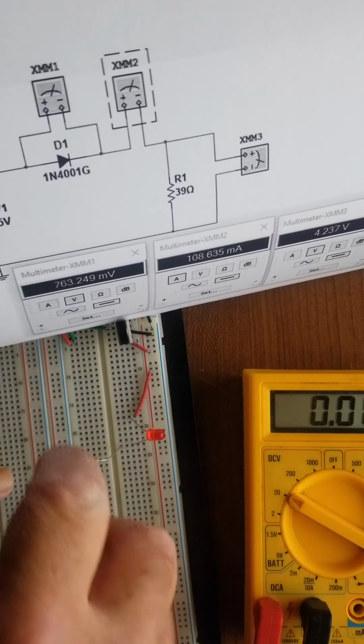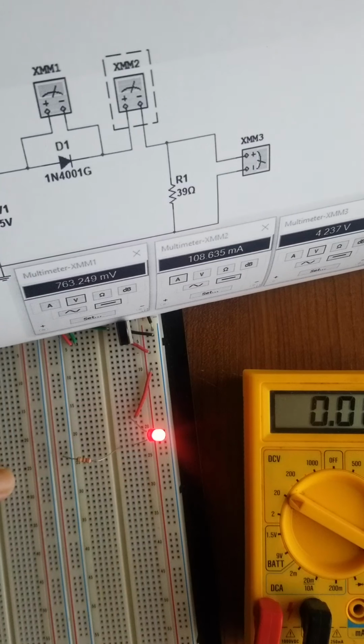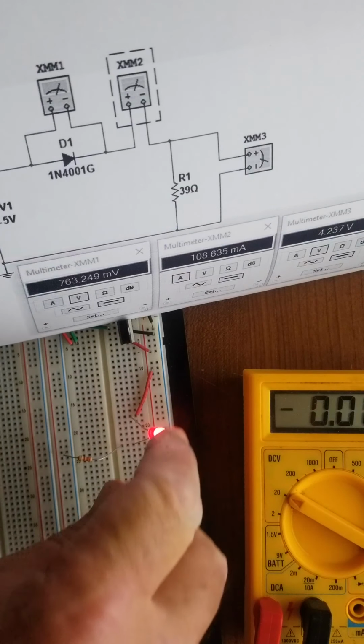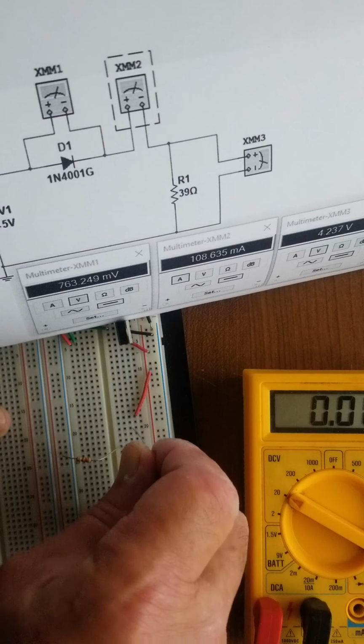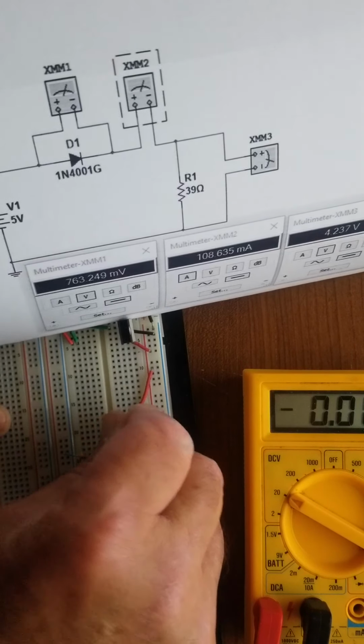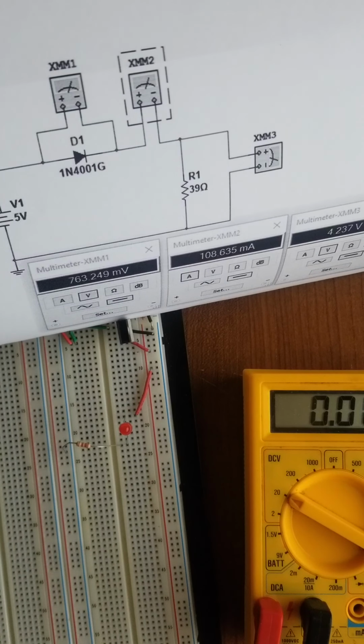So as I connect this resistor to complete the circuit to the negative of the power supply, as you see here, the LED lights up because the current is flowing through it. And now again, if I reverse the leads of the LED, as you see here, the current cannot flow from cathode to anode, and that's why it does not light up.